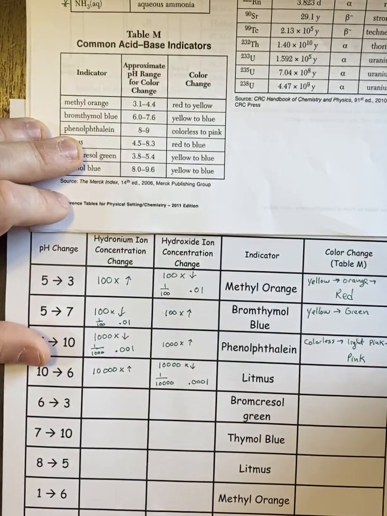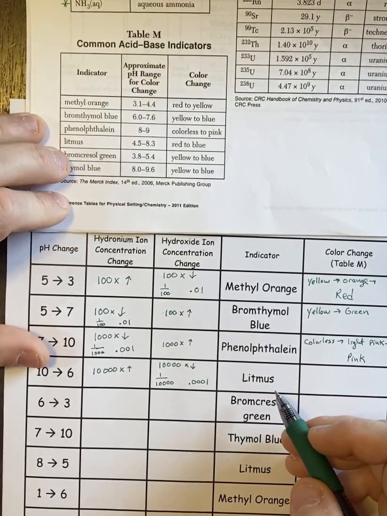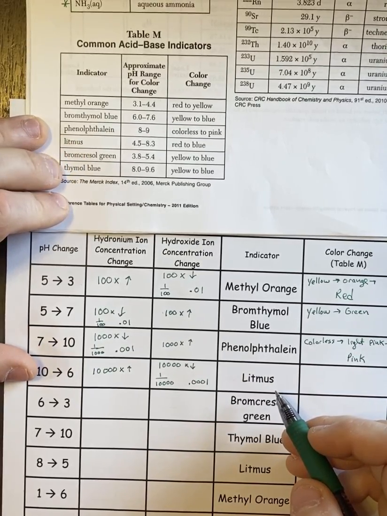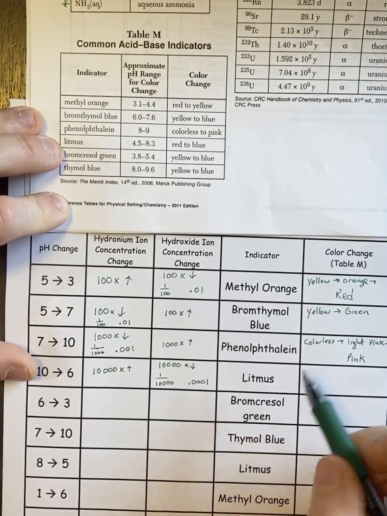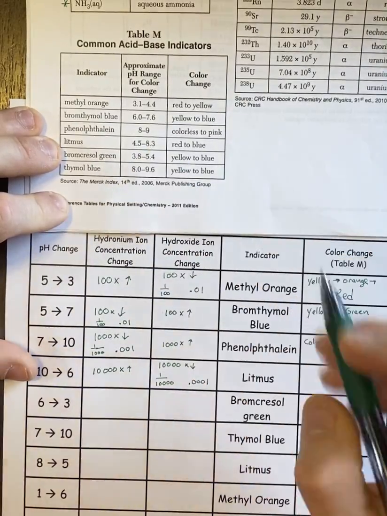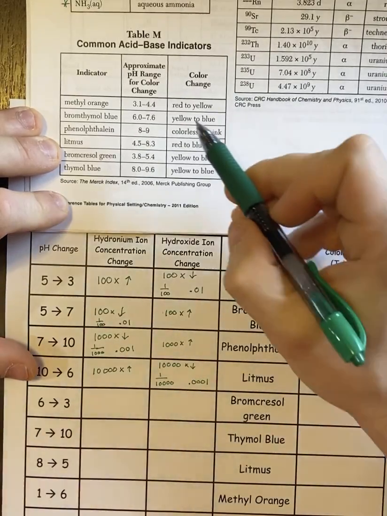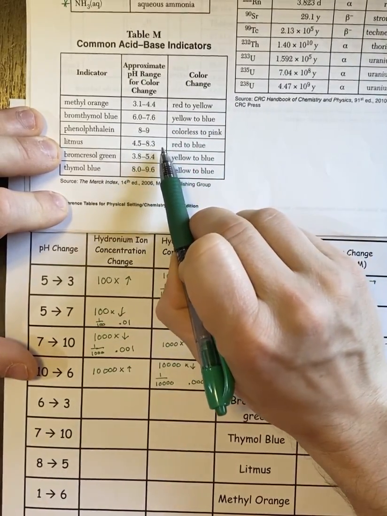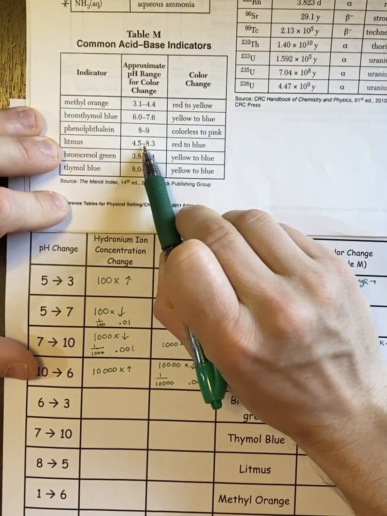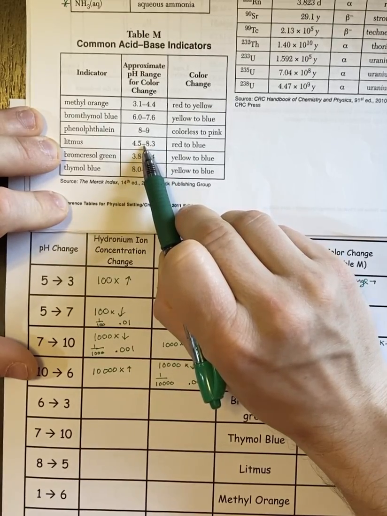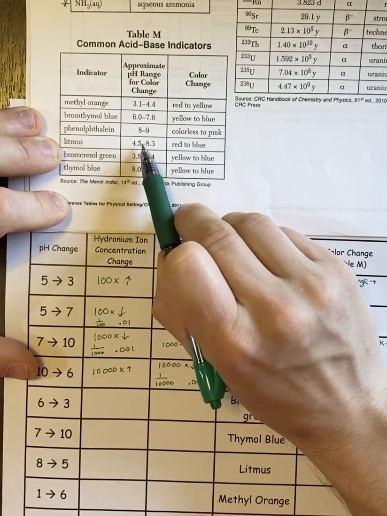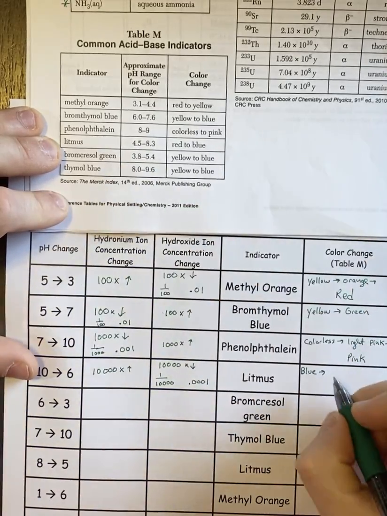And then the last one, litmus, if it went from 10 to 6, well, litmus at 10, it would be above 8.3, so it would be blue. And then if it went down to 6, it would cross over this line, but still be in the middle here, so it wouldn't be below 4.5. So it would be the middle color, and it would be purple.